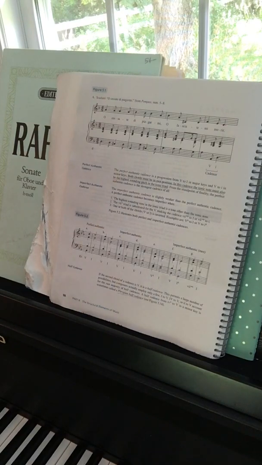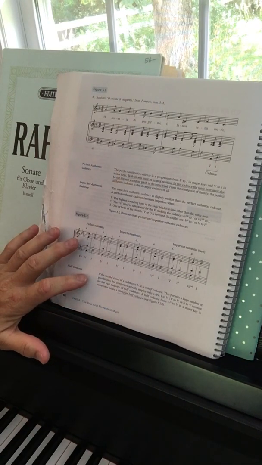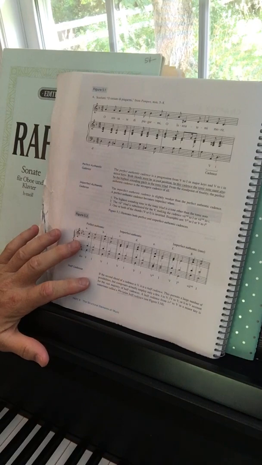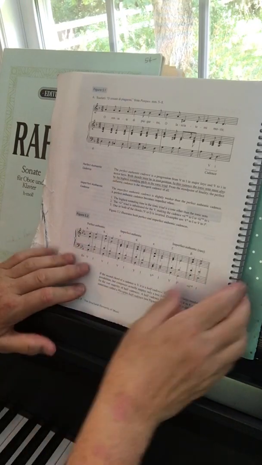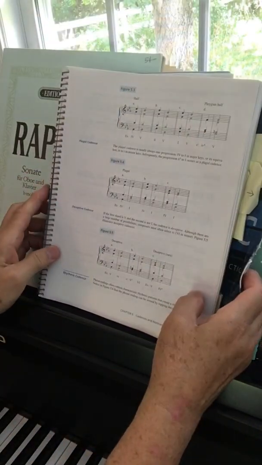A half cadence, if the second chord is a 5, then you're looking at a half cadence. And this allows for a lot of possibilities for a composer to what they might want to do next. Sometimes if you have a half cadence going from minor 4 to 5 in a minor key, they call it a Phrygian half cadence. Just so you know.